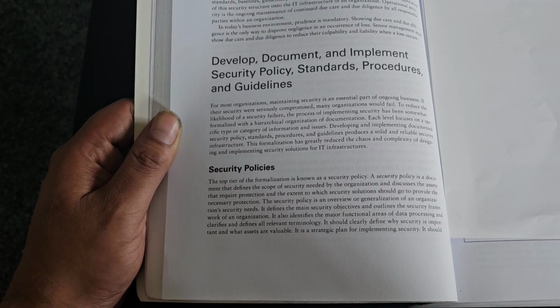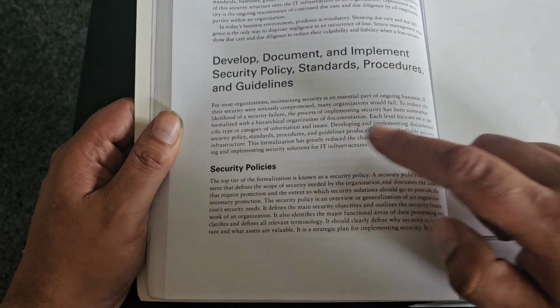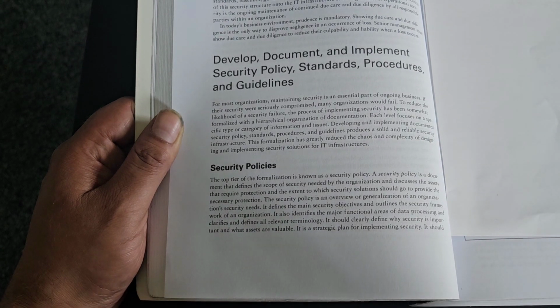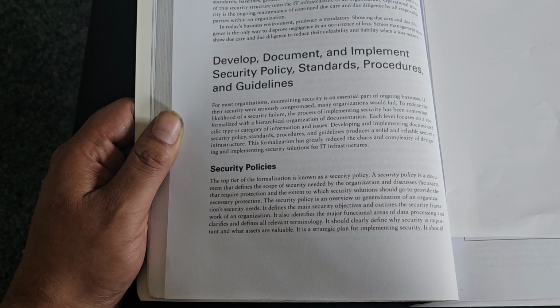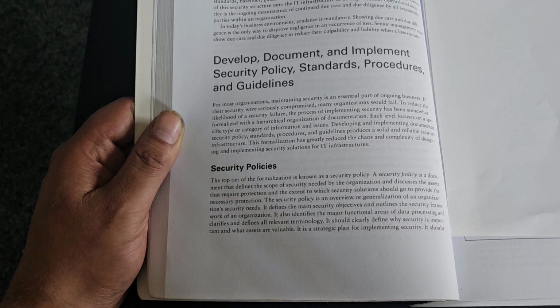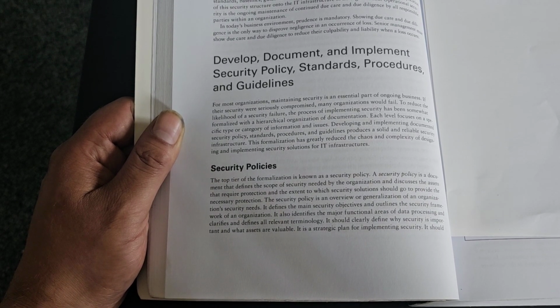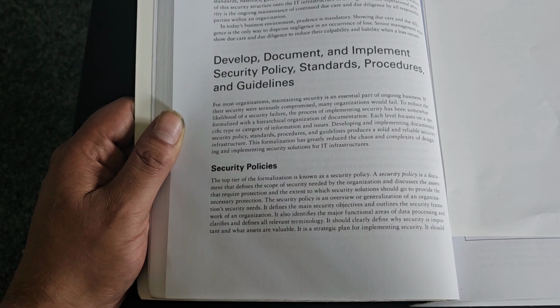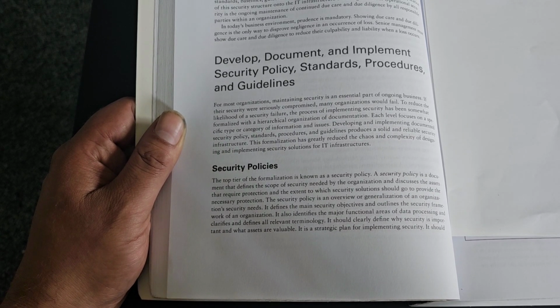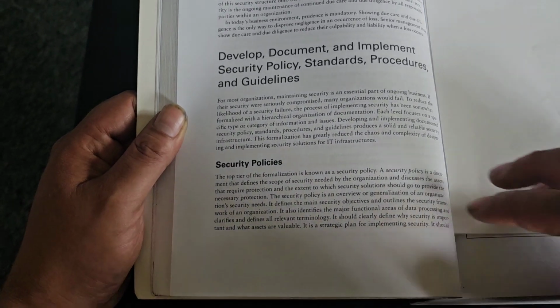Each level focuses on a specific type or category of information and issues. Developing and implementing documented security policy, standards, procedures and guidelines produces a solid and reliable security infrastructure. This formalisation has greatly reduced chaos and complexity of designing and implementing security solutions for IT infrastructures.